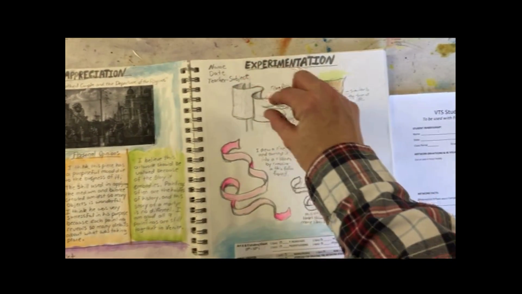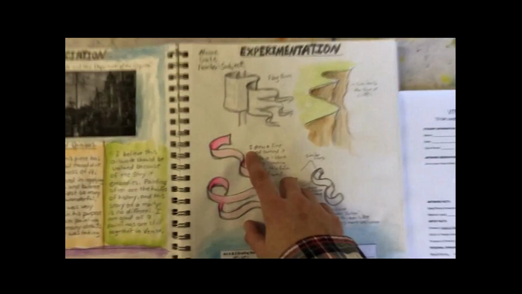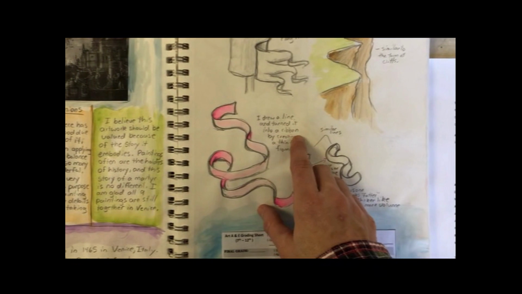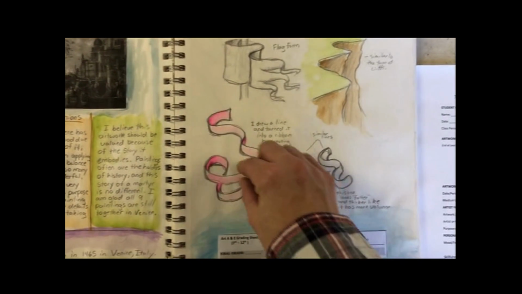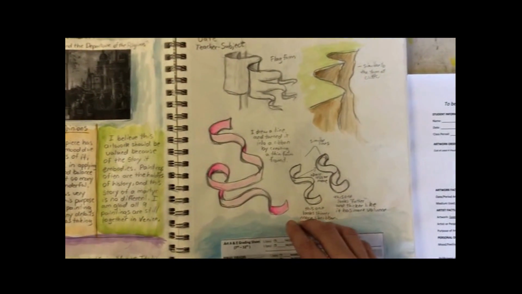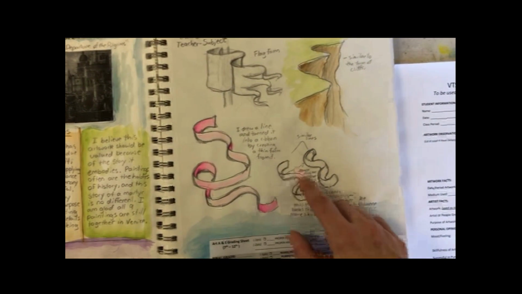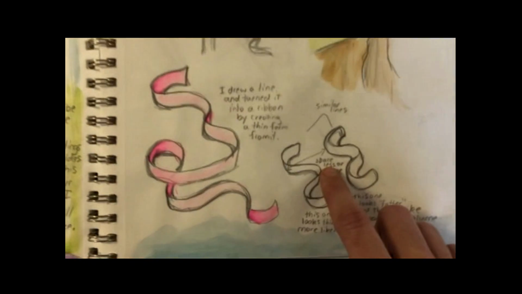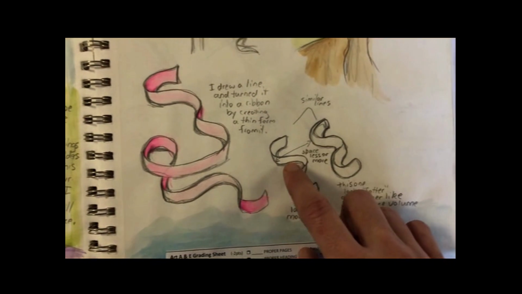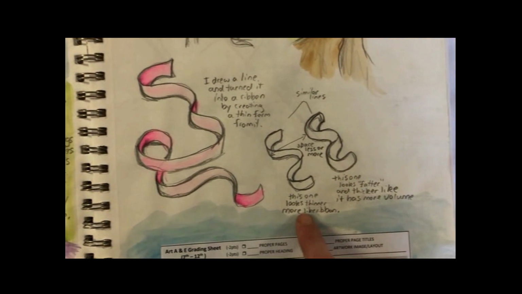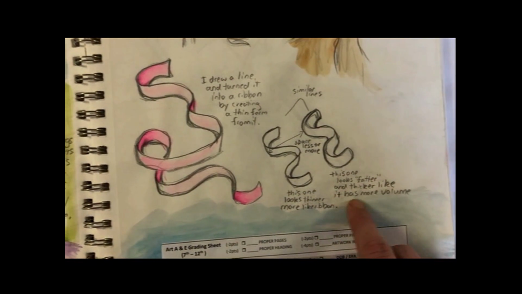It's not as fat, and so they turned it into a ribbon and practiced going different directions with it. They said, I drew a line and turned it into a ribbon by creating a thin form from it. So the form that they made is a very thin one. They did one very similar, but they noted the space being less or more, okay, they had more space versus less space. This one looks thinner, more like a ribbon. This one looks fatter and thicker, like it has more volume.